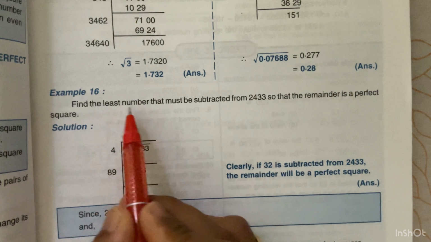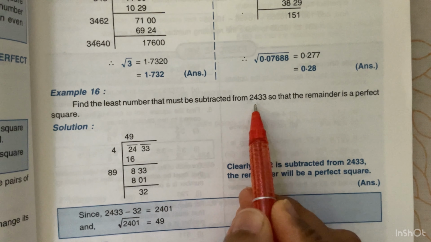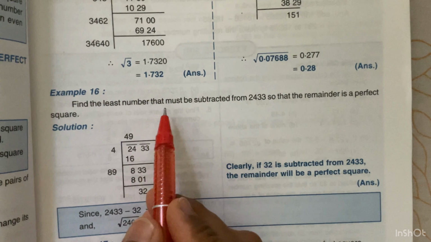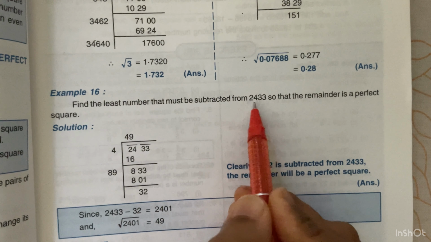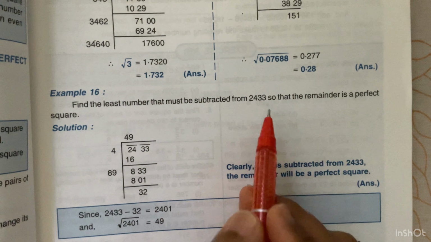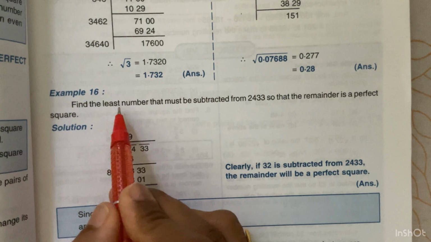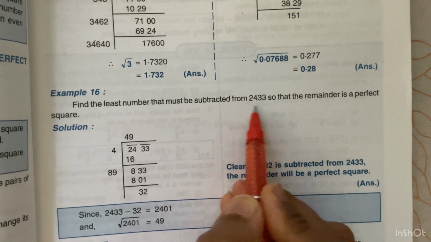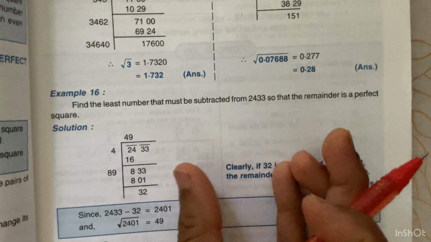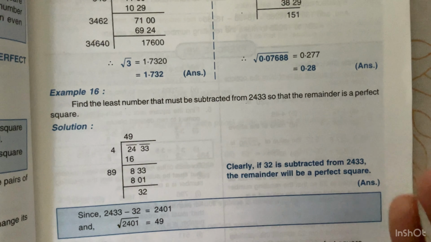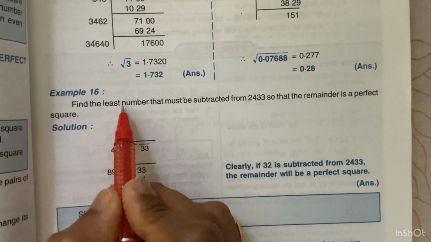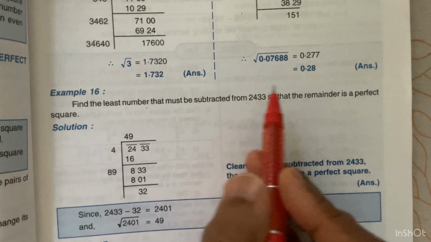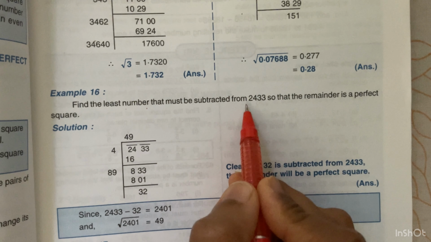Example number 16. Find the least number that must be subtracted from 2433 so that the remainder is a perfect square. According to the question, 2433 is not a perfect square number. Here we need to find the least number, and when we subtract it from this number, we get a perfect square number. So how are we going to find this least number? For this we need to use the short division method.